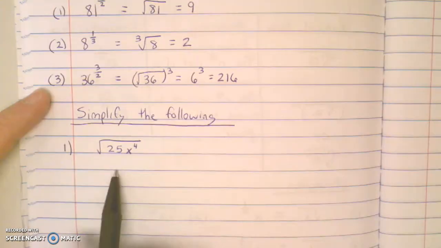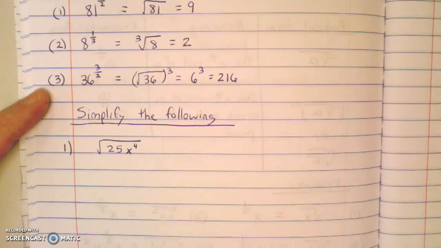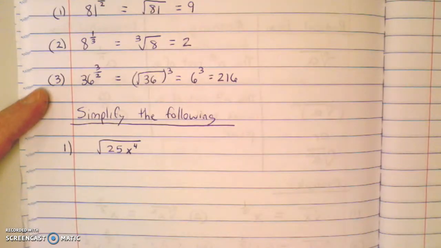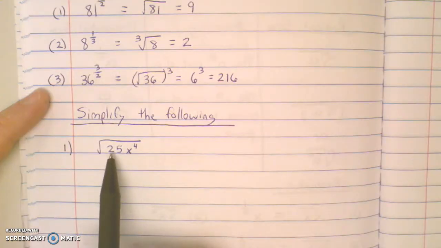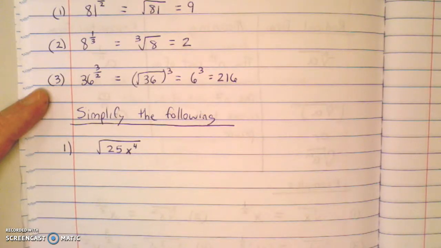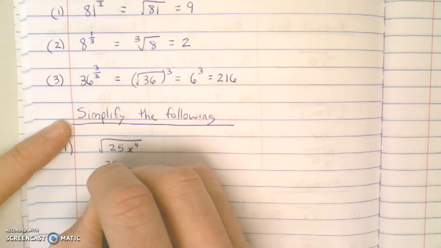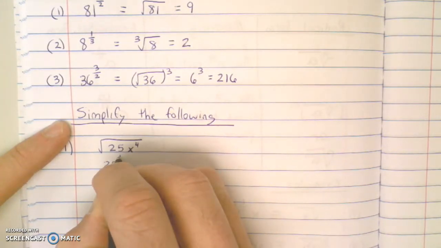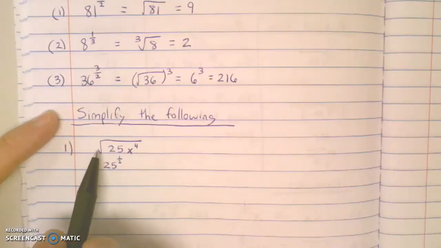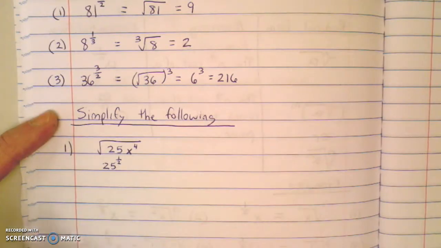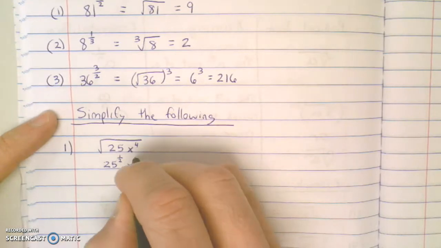So I want to rewrite this whole thing using rational exponents because it'll help me when I'm simplifying my x to the fourth. So remember, to rewrite with rational exponents, you have to use a fraction. So I'm going to separate this out and just do the 25 by itself. The exponent on 25 is 1, so I can rewrite this as 25 to the 1/2, because remember, my denominator when I do rational exponents is whatever the root is. In this case, it's a square root, so it's 2. And then for the x, it's x to the 4 over 2.